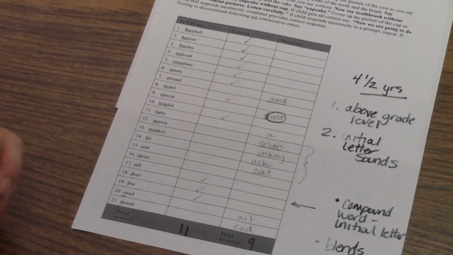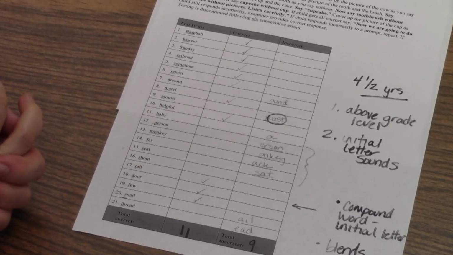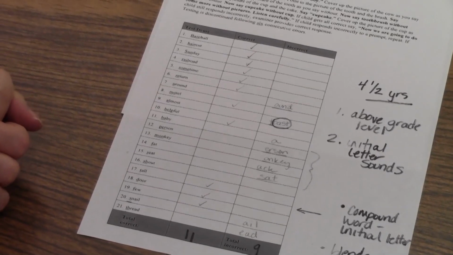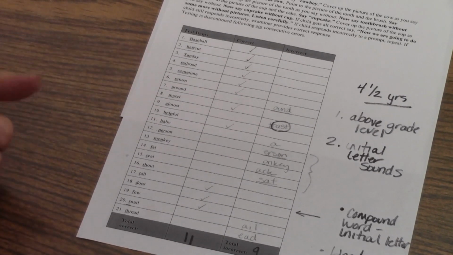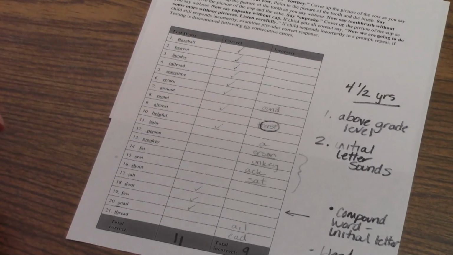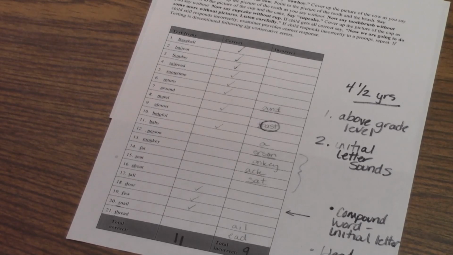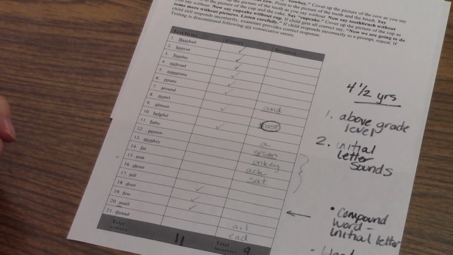Overall, we know that the child performed rather well, getting 11 correct when we look at the mean scores for the deletion test. So he is above grade level. We know that he is getting his initial letter sounds. We see some work in compound words with initial letters and blends, which clearly at 4.5 is not something that we're worried about, but something that we can continue to work on.